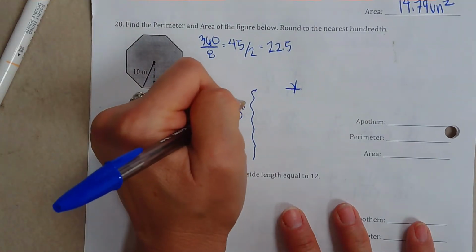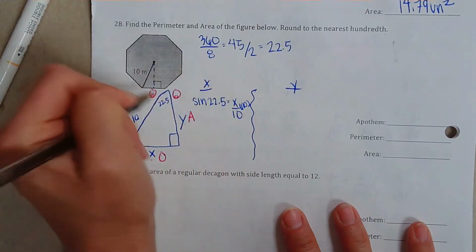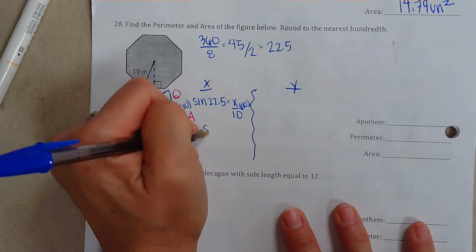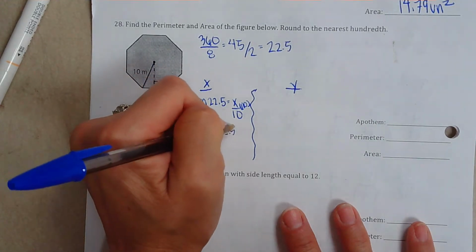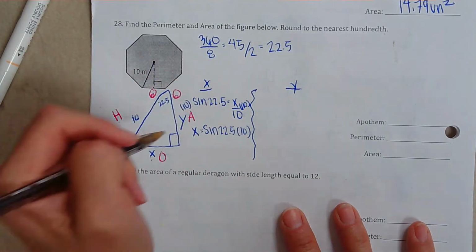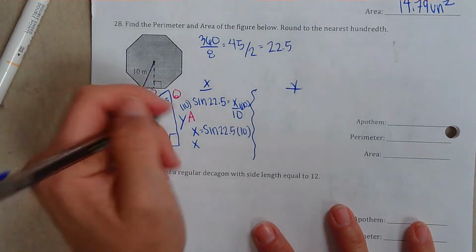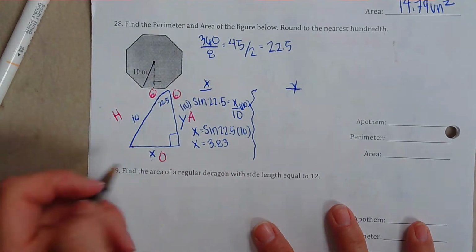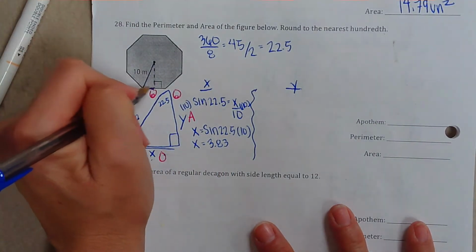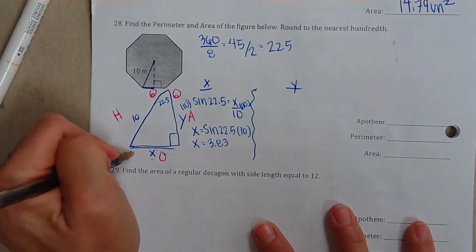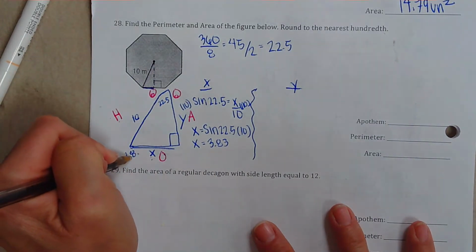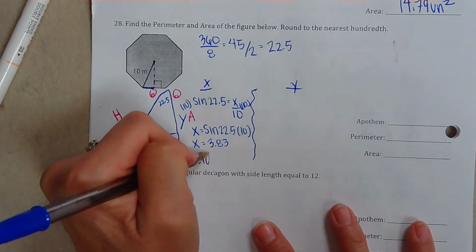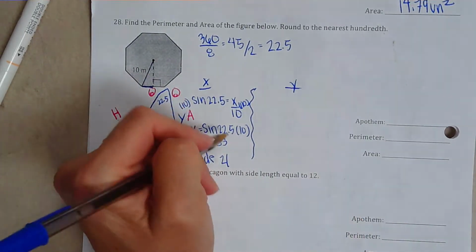To solve, I multiply both sides by 10, and I'll end up with X equals sine 22.5 times 10, which gives me 3.83. Guys, remember though, that's only half. So this is 3.83. But to get the full side, I need to multiply it by 2.